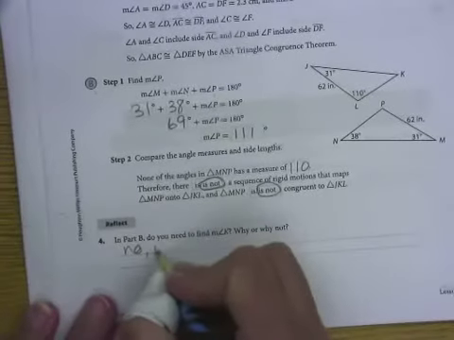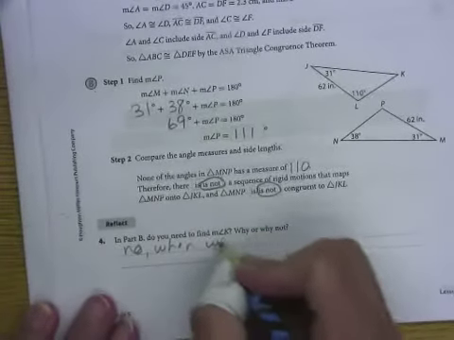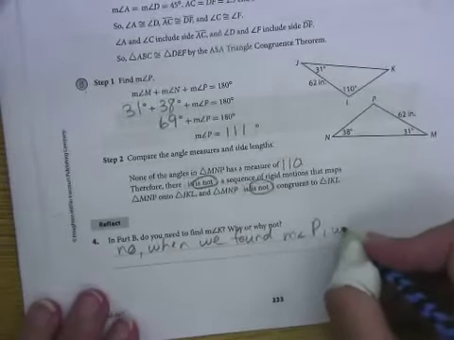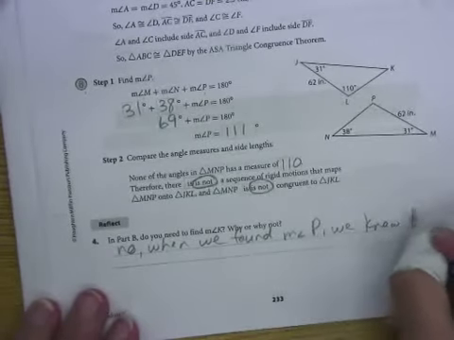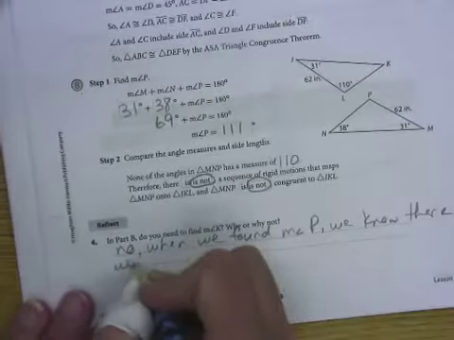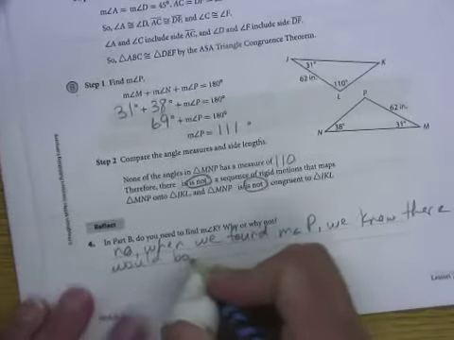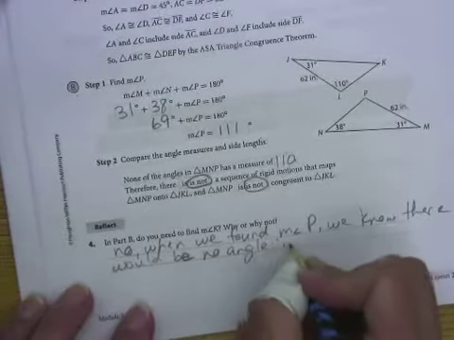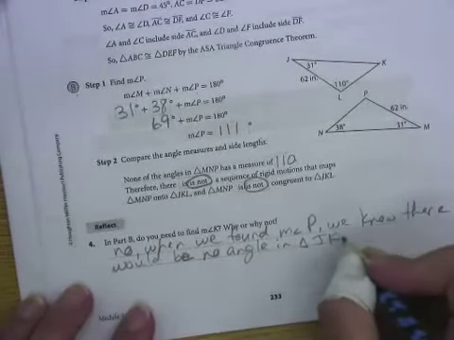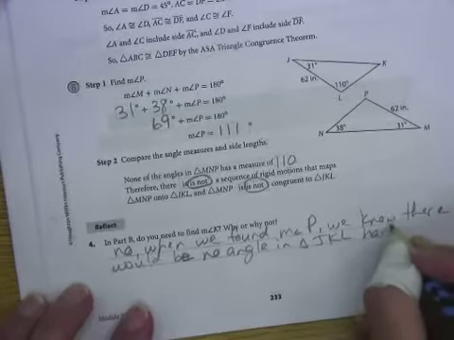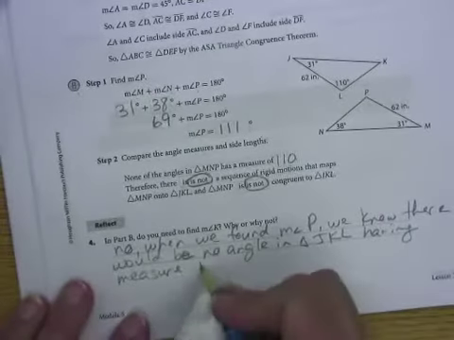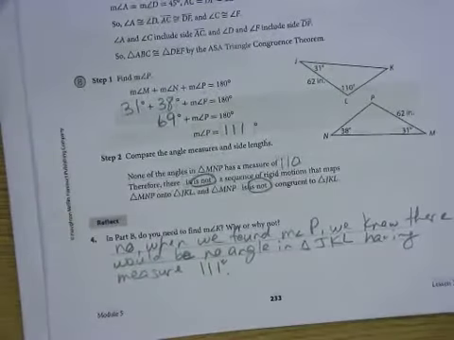no. When we found the measure of angle P, we knew there would be no angle in triangle JKL having measure of 111 degrees.